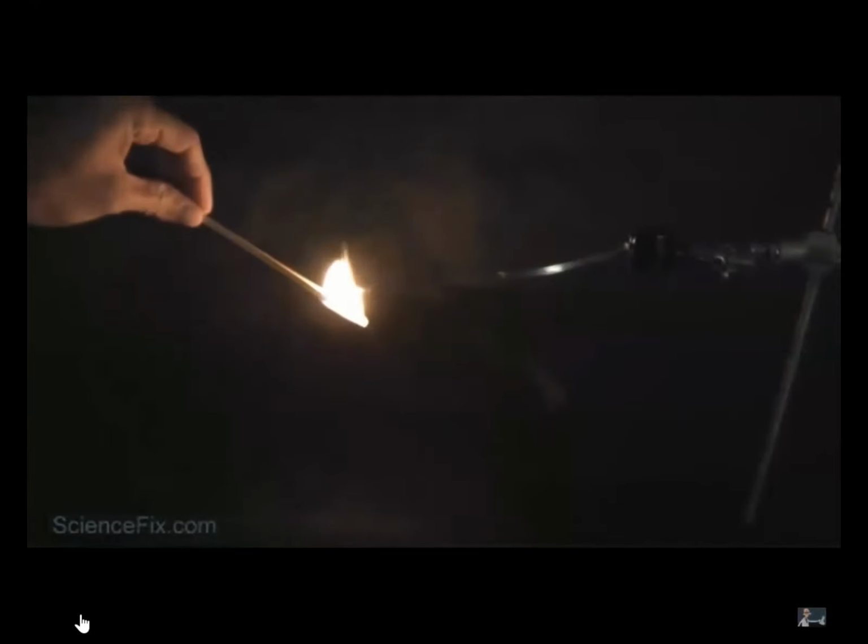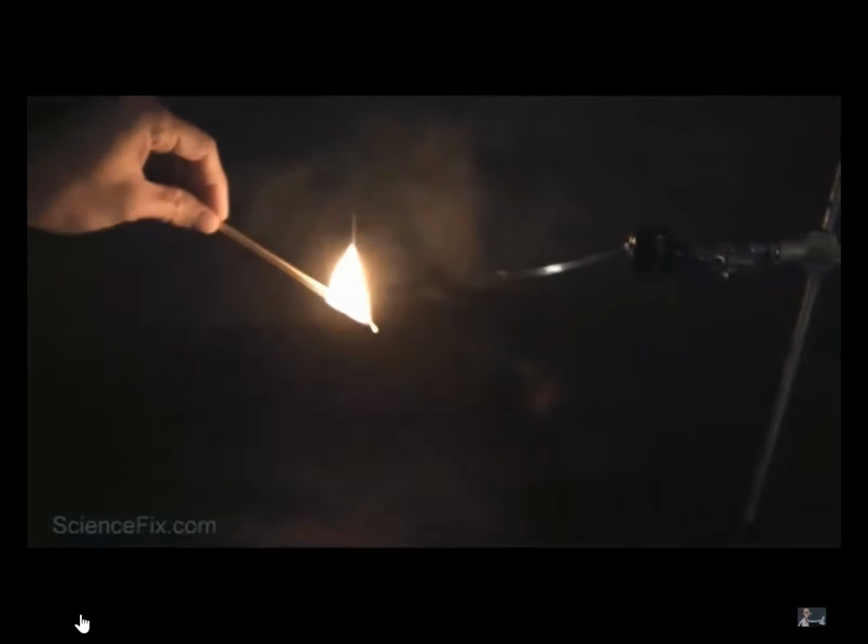We need a little activation energy to get the magnesium to react with the oxygen, and there it is. Oxygen is reacting with the magnesium ribbon, and it's releasing a lot of light and heat energy. This is one of the brightest lights produced by a chemical reaction. They often use magnesium in fireworks for these bright bursts of white light.